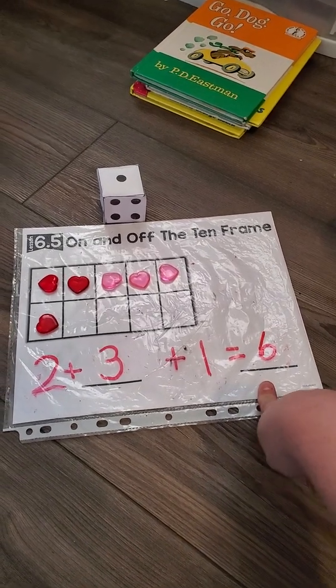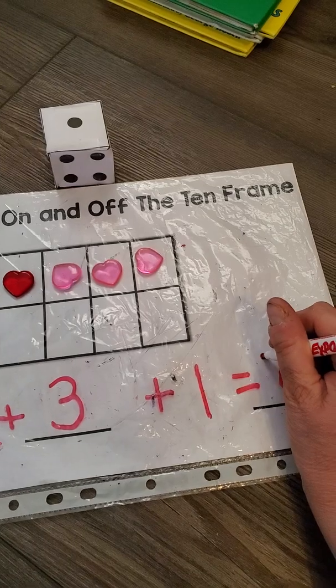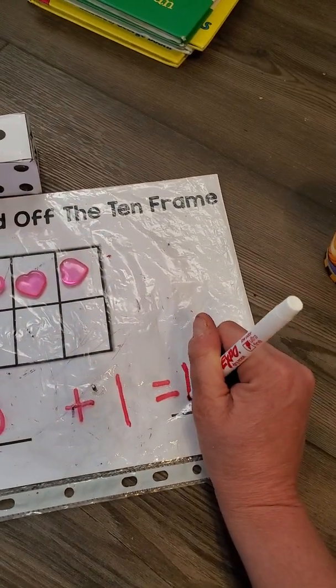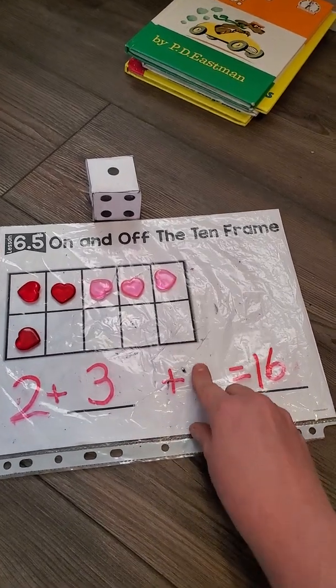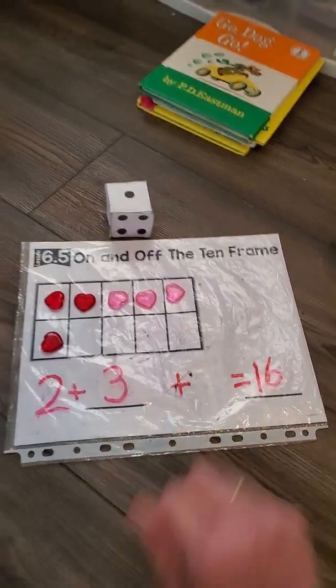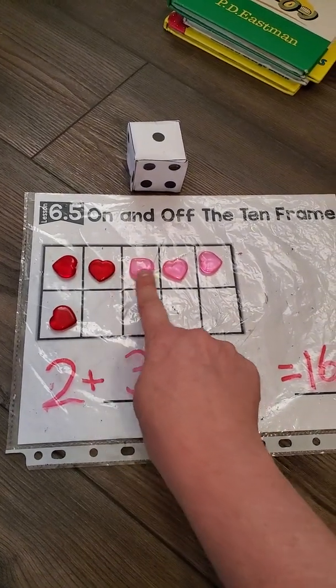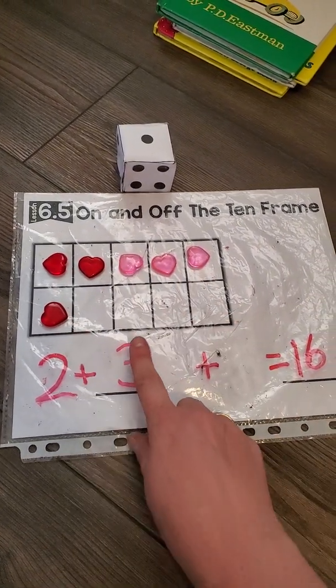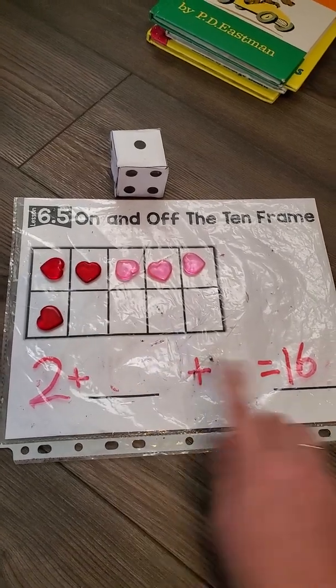Oh my gosh. Now watch this. I can turn it into a teen number. I'm just going to go ahead and put a 16 here. Ooh, so now these have to change. So I'm going to erase this. I'm just going to erase that 1. So let's see. Oh, 1, 2, 3, 4, 5, 6. So hold on. I got to erase the other numbers, I guess, too, huh?